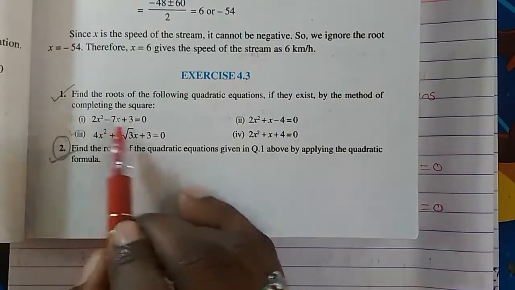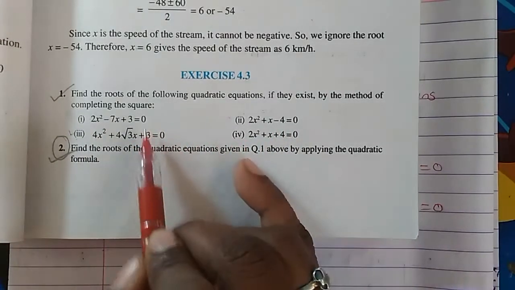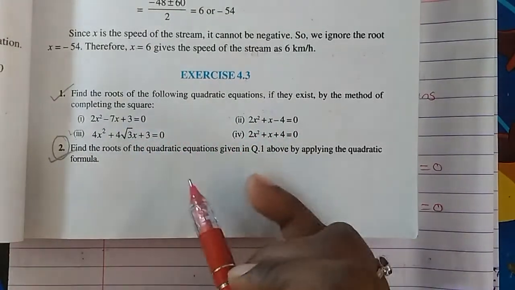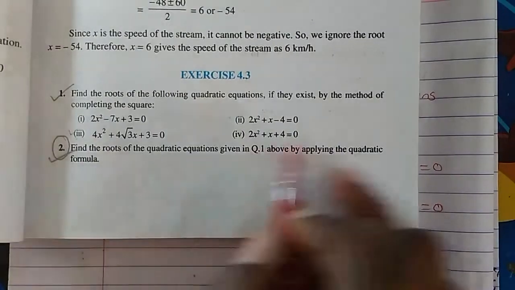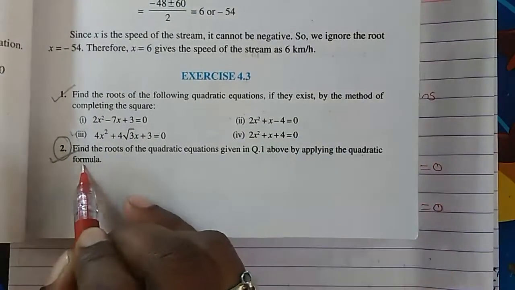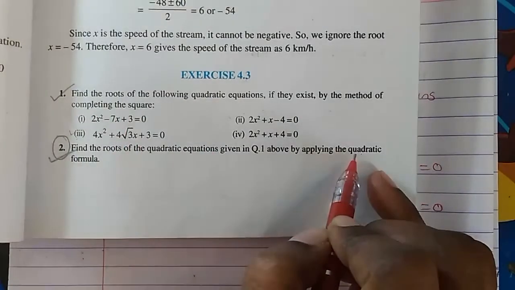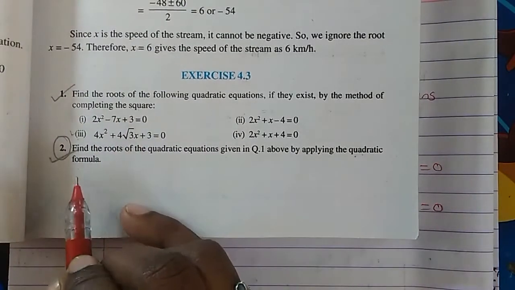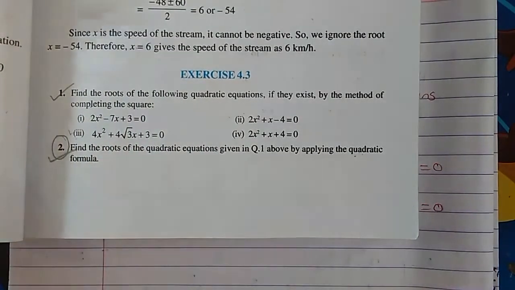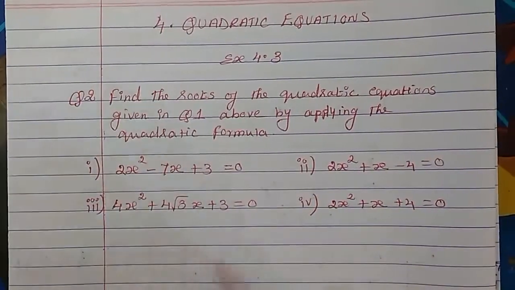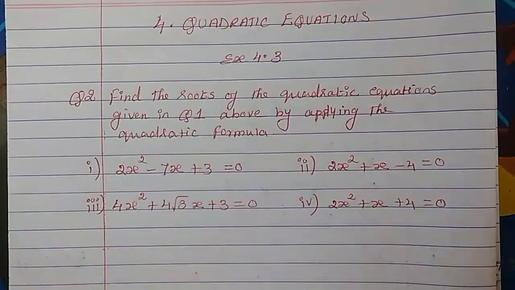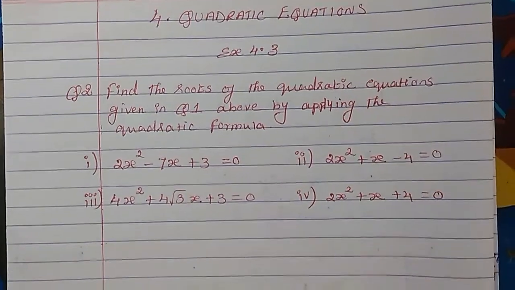So in question 1, whatever equation is given, using the same equation we have to find the roots, but by applying the quadratic formula. In question 1, we did completing the square. Here, apply this quadratic formula and find the roots. So I have written down the equations already. Let's see one by one.